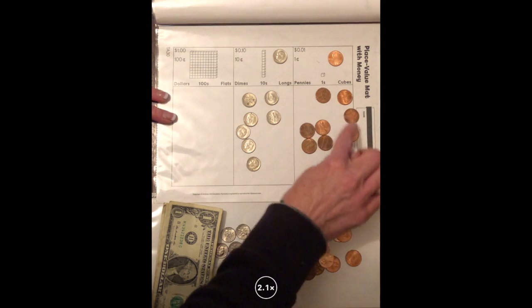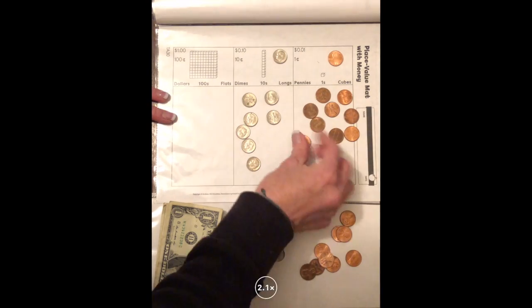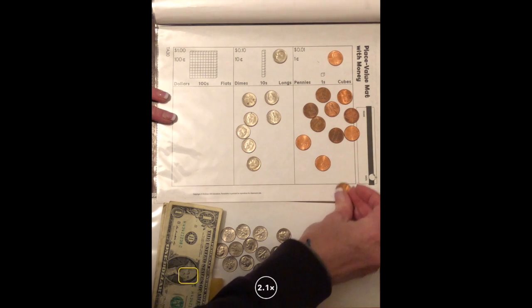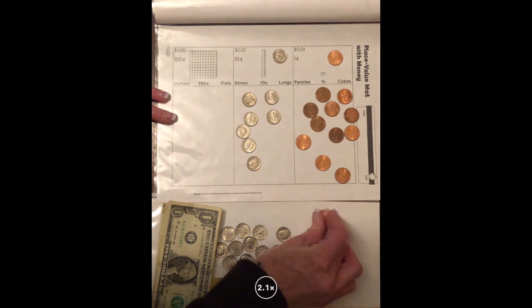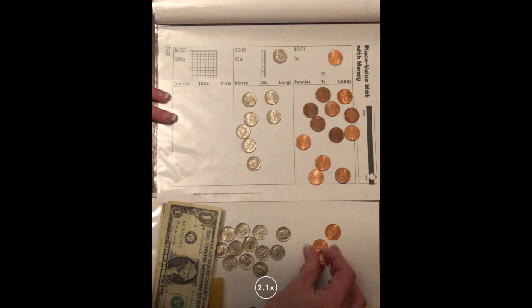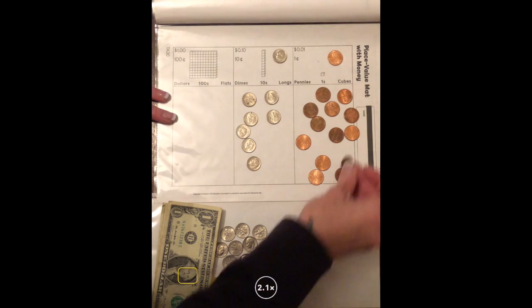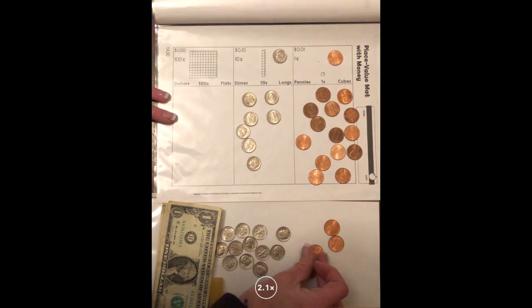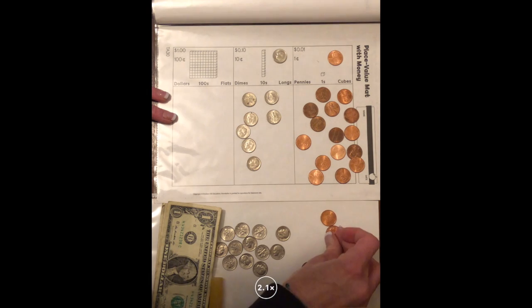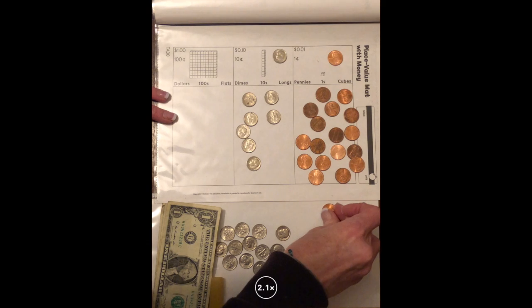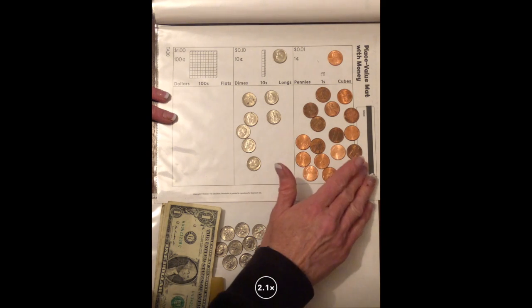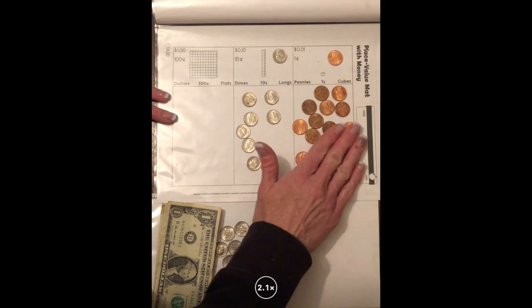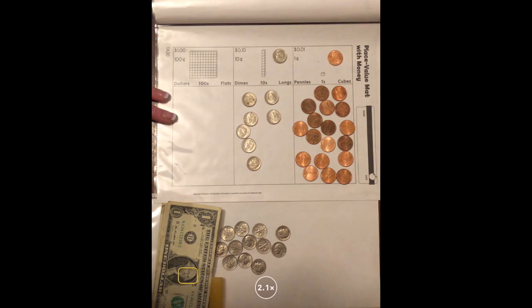1, 2, 3, 4, 5, 6, 7, 8, 9, 10, 11, 12, 13, 14, 15, 16, 17, 18. So I have 18 pennies here. I want you to do this with me. Put 18 pennies in the ones and 7 dimes in the tens.